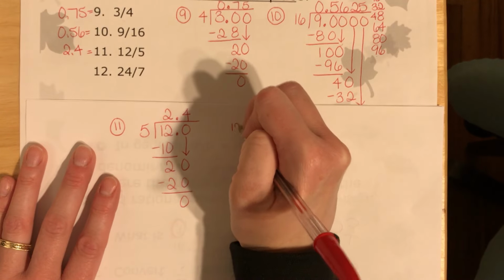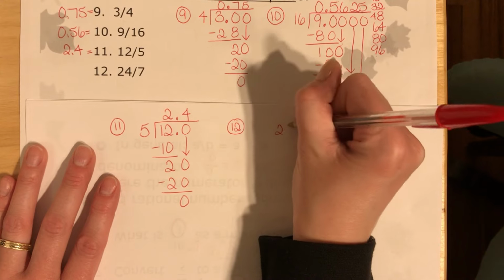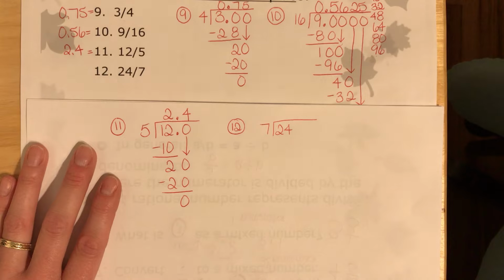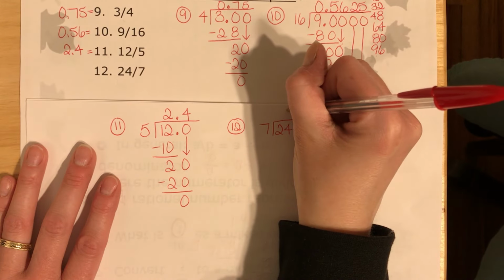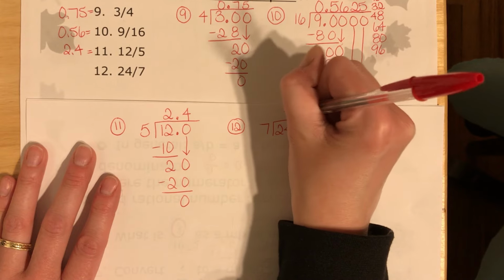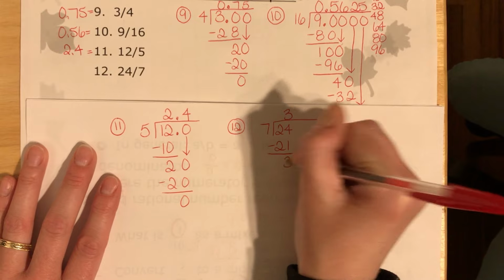And then our last one, number 12, 24/7 means 24 divided by 7. 7 can go into 24 3 times for 21. Remainder 3.